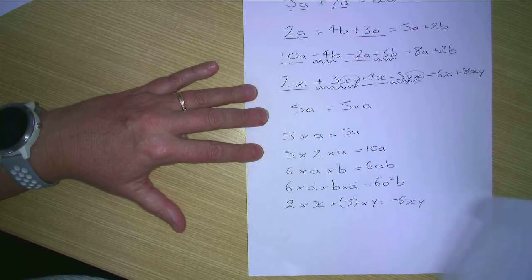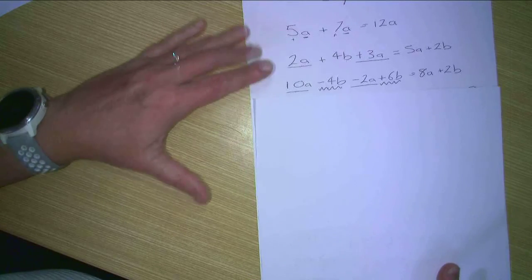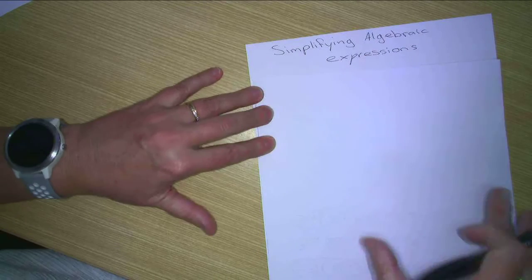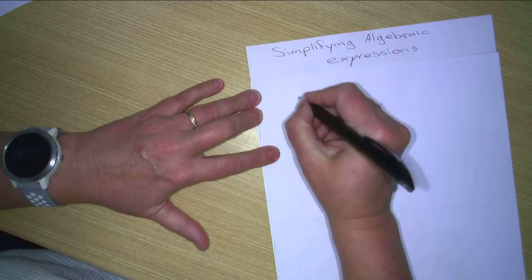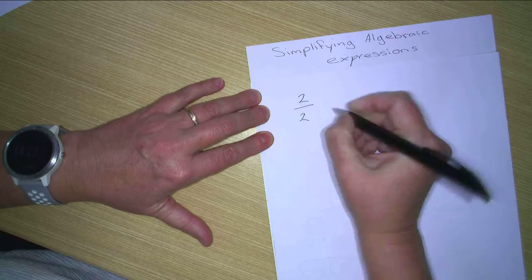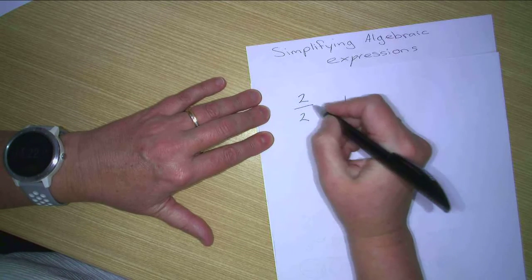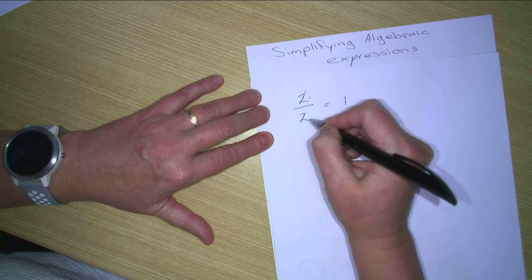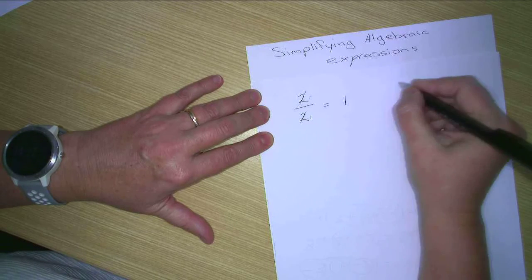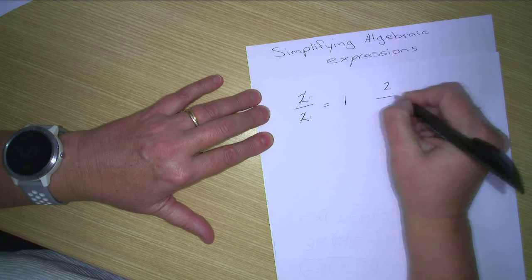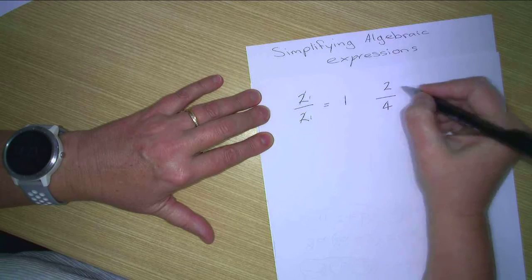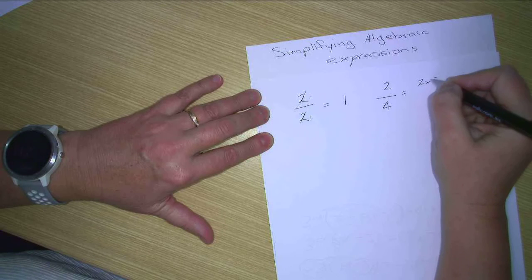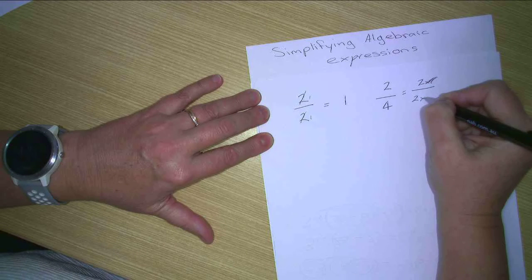Now dividing is a little bit different again. If I have 2 over 4, I can think of that as saying 2 over 2 times 2.